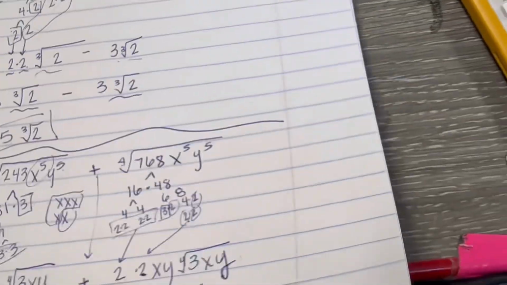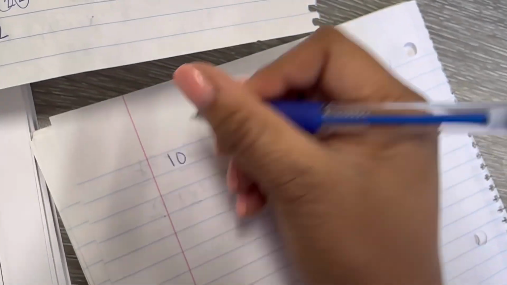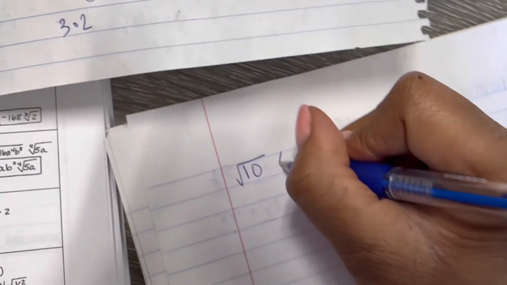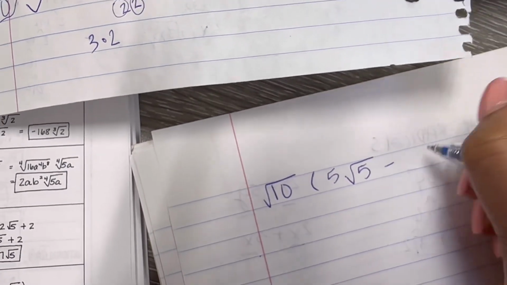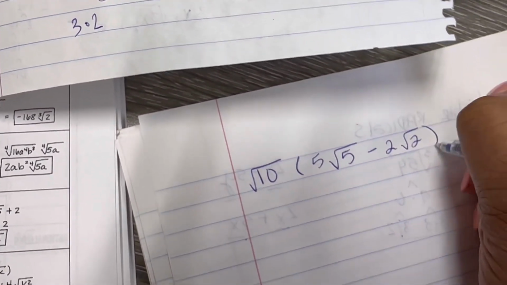All right, let's go ahead and divide. Dividing is the same thing, right? It's just the opposite way. Oh, let's multiply binomials. Okay, we're gonna multiply binomials. What if you have radical 10 times 5 radical 5 minus 2 radical 2?